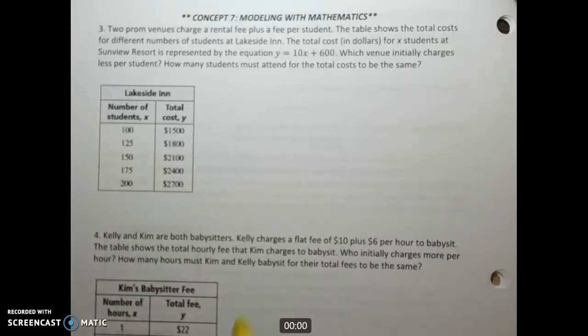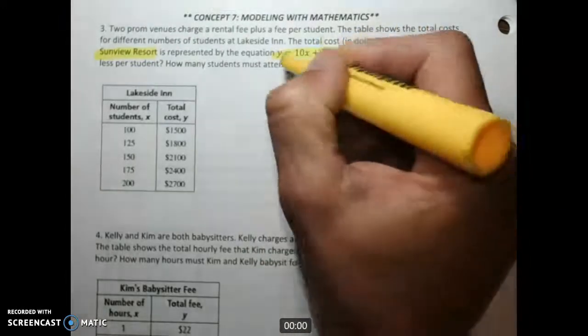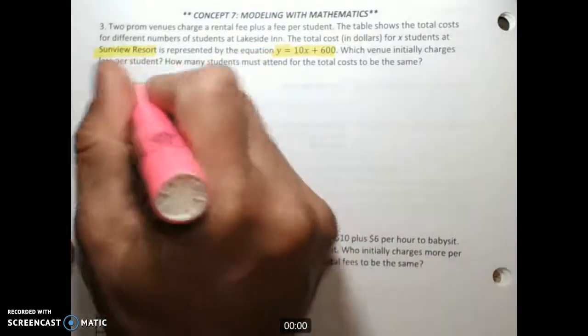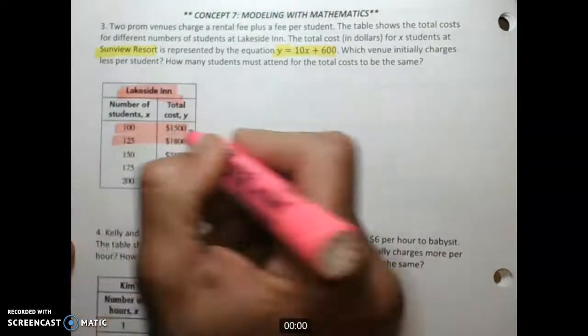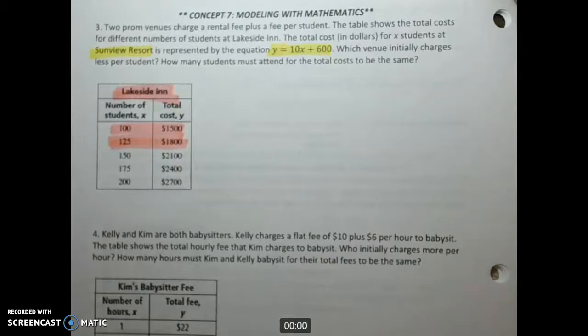Okay, so a couple different things here. The first thing I'm going to look at is, Sunnyview is this equation, y equals 10x plus 600. Lakeside View is over here in this table, and I am just going to use the first 2 points here, and then I'll have to find the slope, and then go back, plug the slope in one of those points in a point-slope formula, then I can solve for that equation.